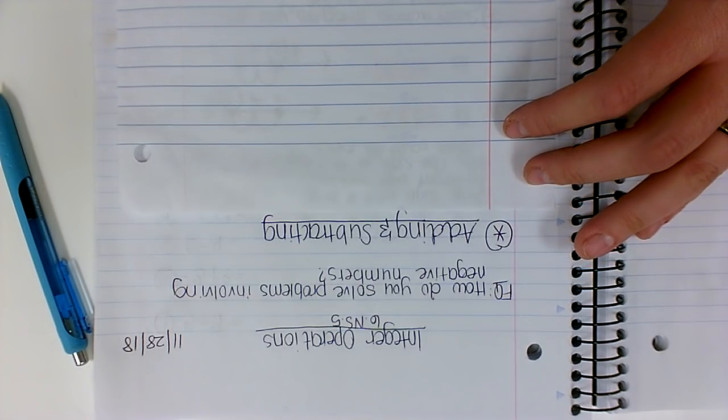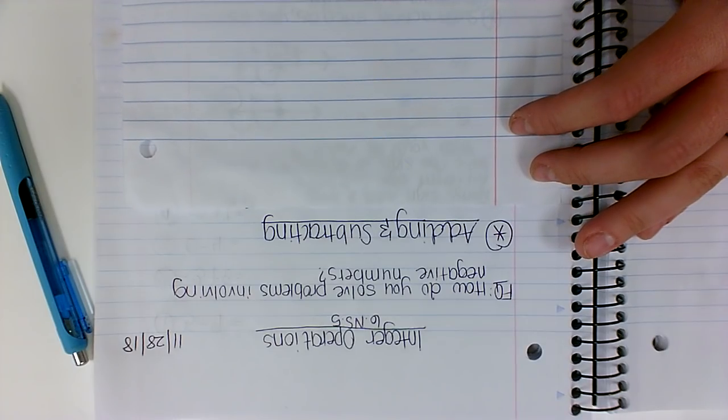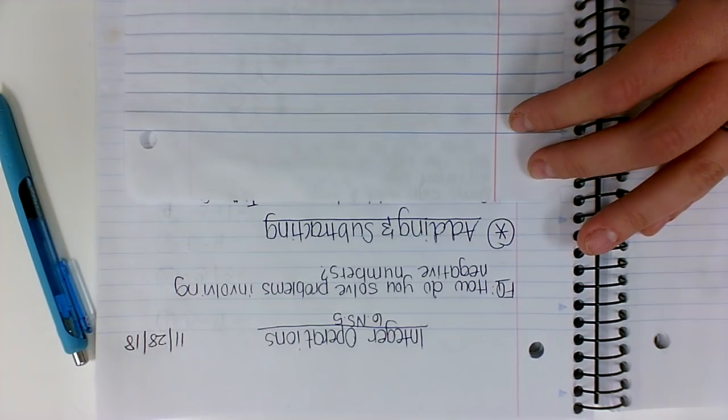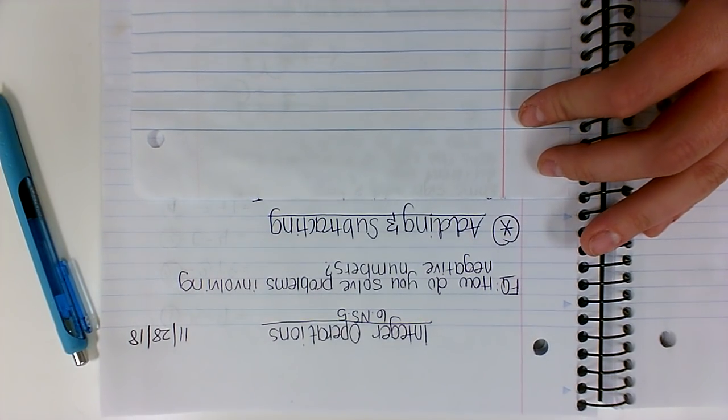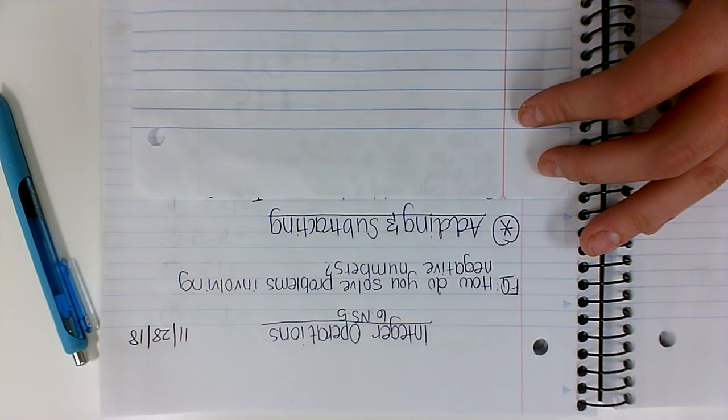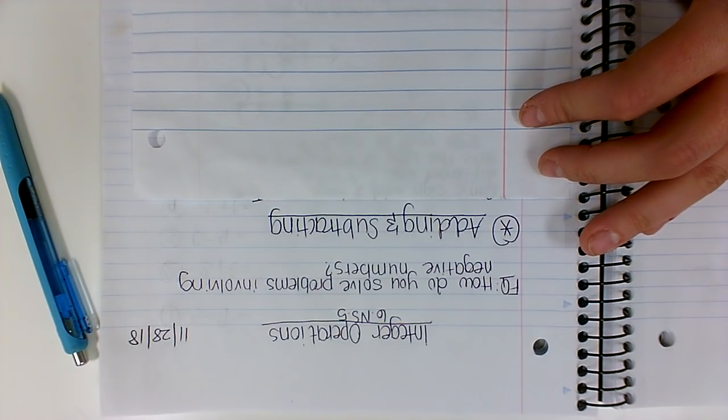Alright, today we're going to talk about adding and subtracting. And the weird thing about adding and subtracting is when you're adding, you're kind of like subtracting, and when you're subtracting, you're kind of like adding. So that's why I'm teaching them together, because really they are each other.